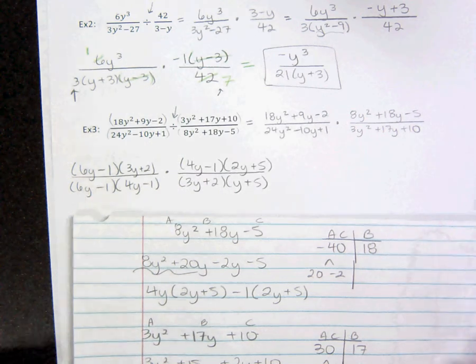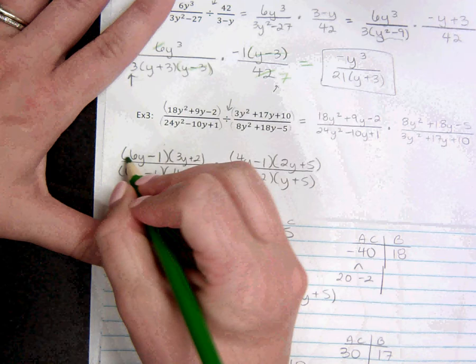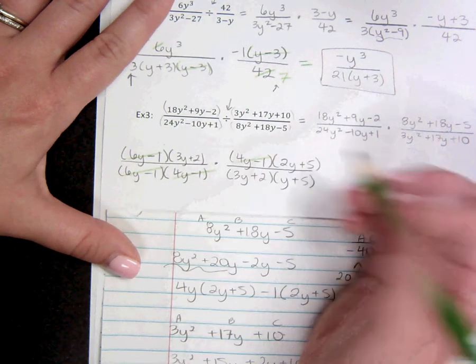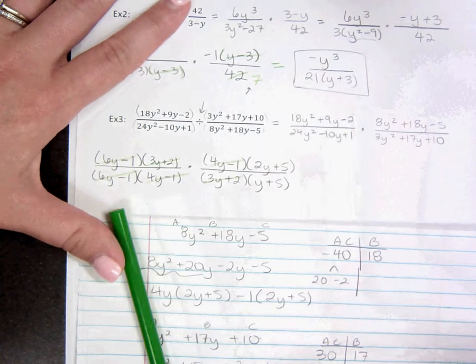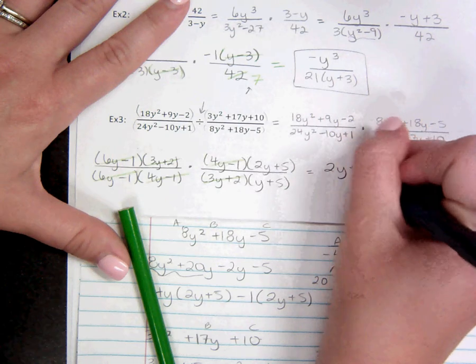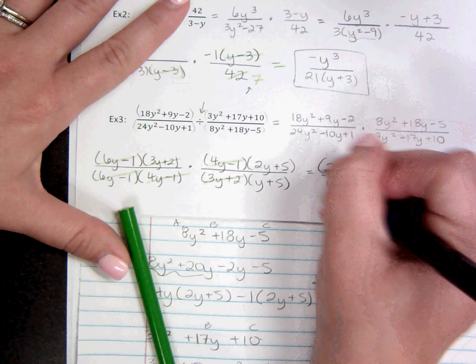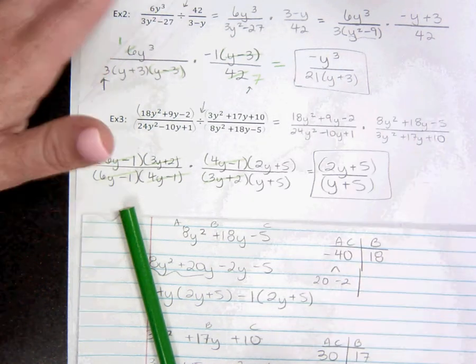Whew, that's the hard part, getting all those things factored. Now we get to cross stuff out. This is the fun part. 6y minus 1's divide off, 4y minus 1's divide off, 3y plus 2 divide off, and all you're left with is 2y plus 5 over y plus 5. And I recommend parentheses there. And there's your final answer.